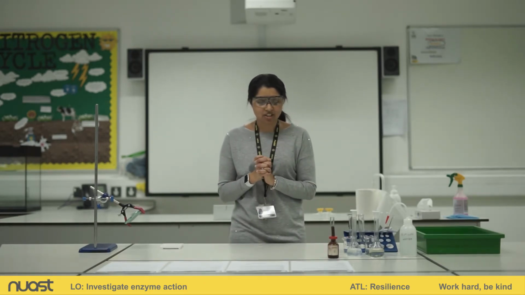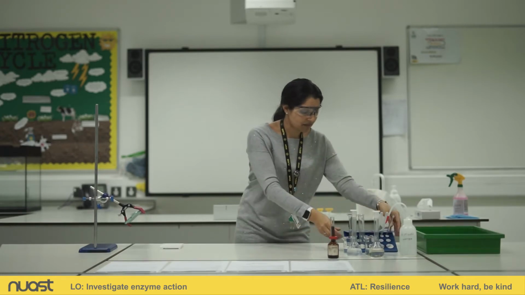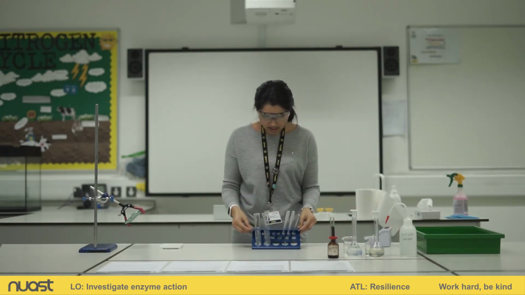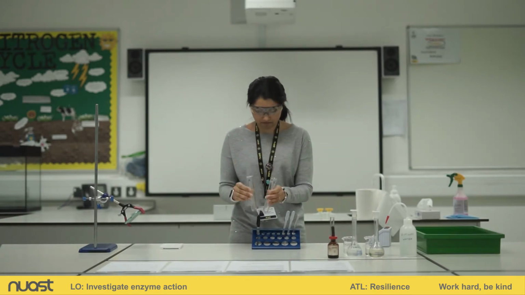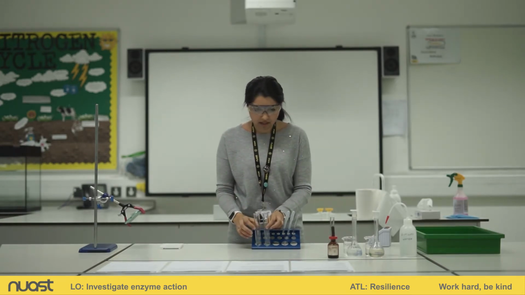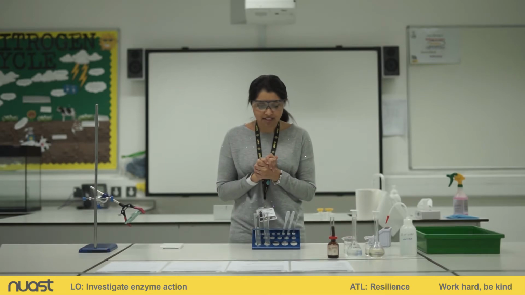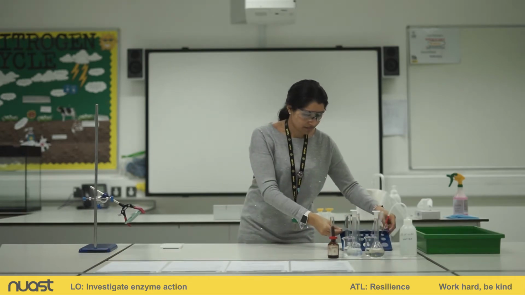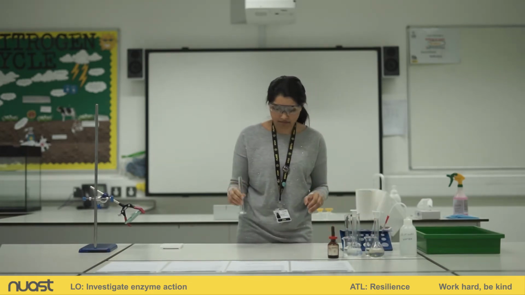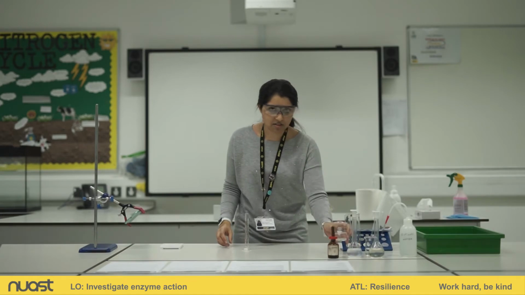Then I need to collect 2 test tubes and label them A and B. So in my test tube rack, I have my 2 test tubes, A and B. Now I need to measure out 5 centimetres cubed of starch solution using the measuring cylinder. So here's my measuring cylinder. Here's my starch solution.